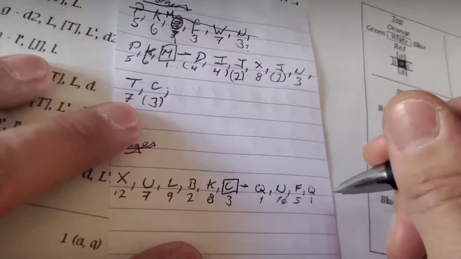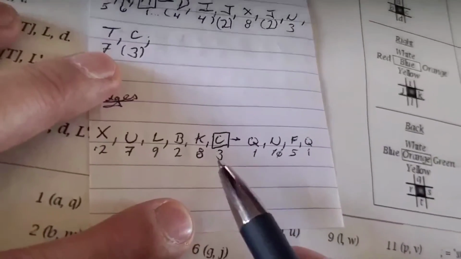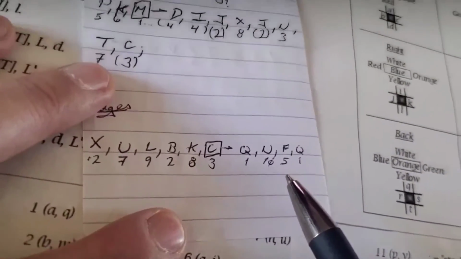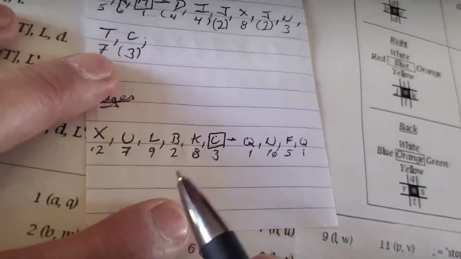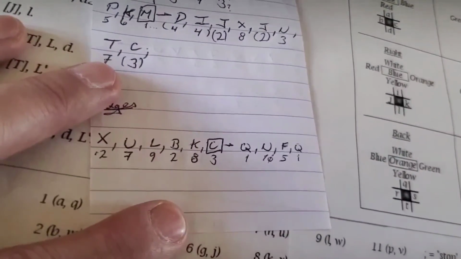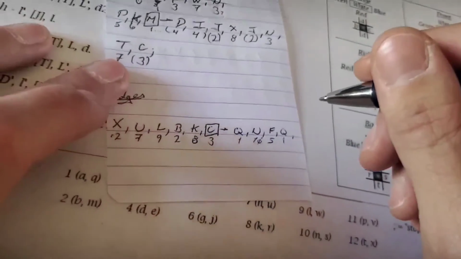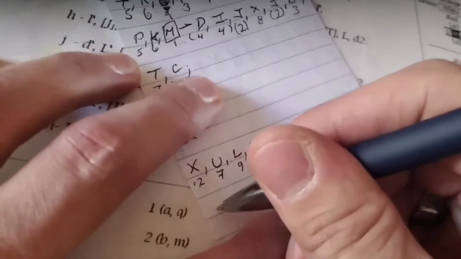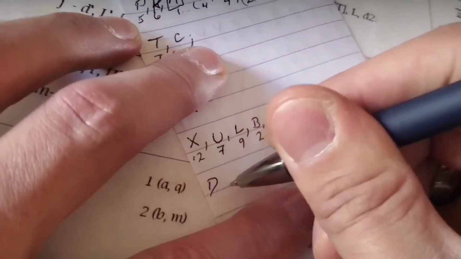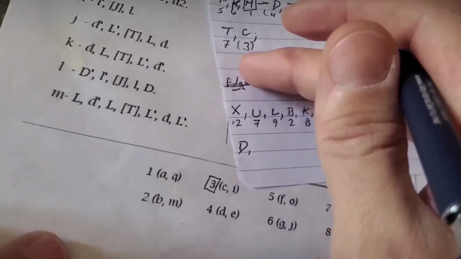I don't think we've got all the edges written down. Let's see, there's 1, 2, 3. We need 4. There's 5. We need 6, 7, 8, 9, 10. So 4, 6, and 11, looks like. Okay. So D or E? Let's do D. I'll put that down here. Do one of the ones that we haven't done, right? D, 4th position.